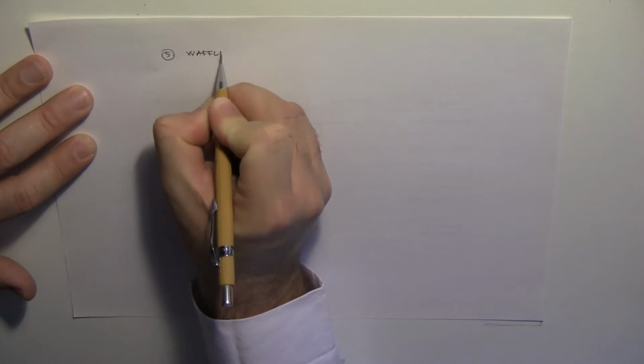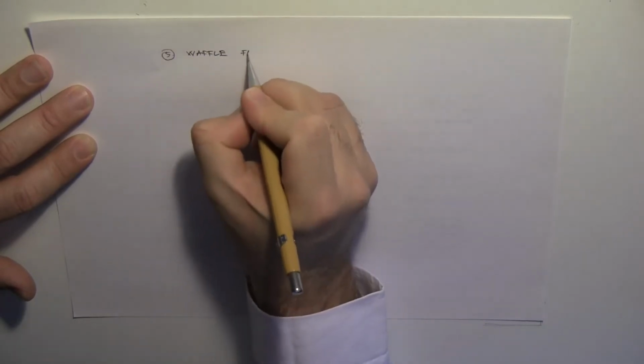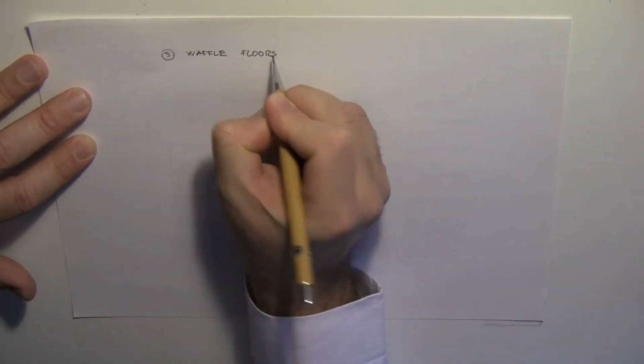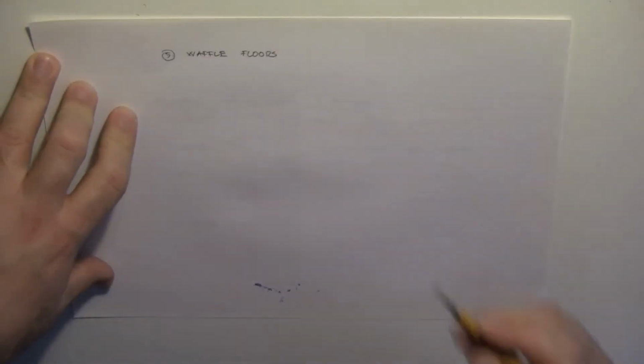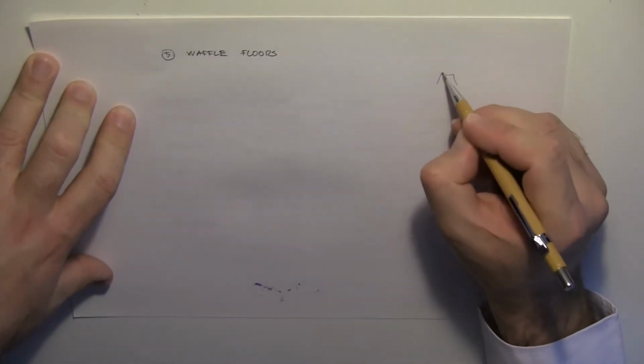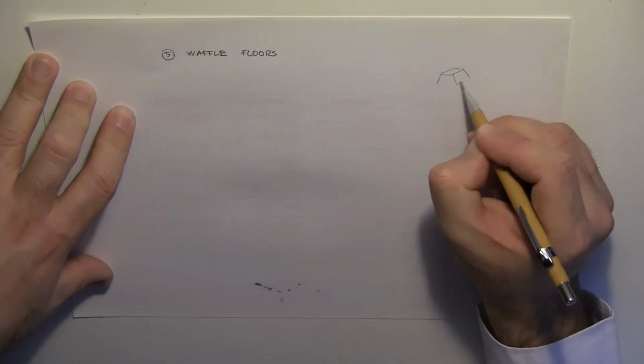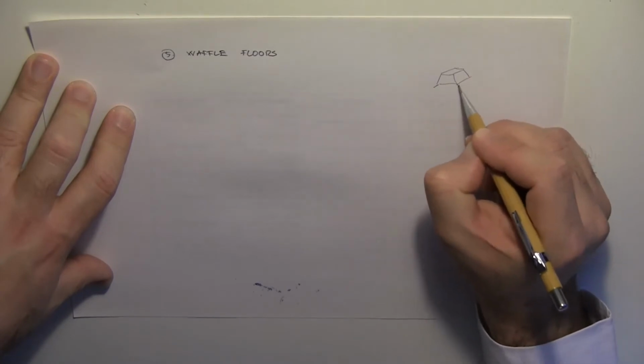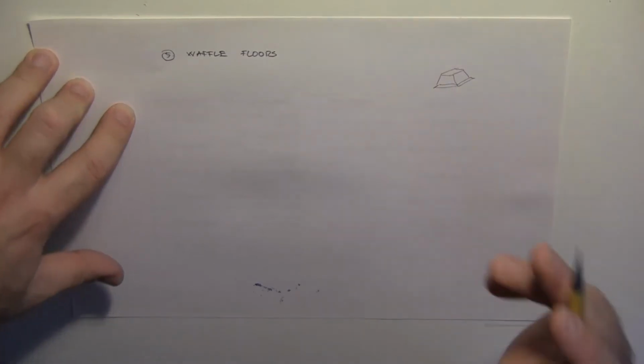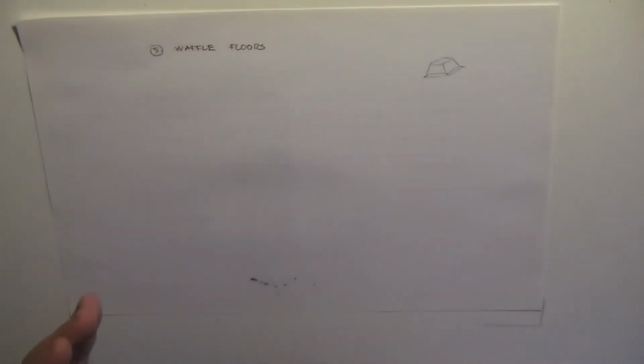I have already explained, if I'm not wrong, the reason of waffle floors or coffer floors. I remember I drew something like this. I had told you that it is a pre-manufactured bucket made of plastic, which is used as the formwork of waffle floors. They are called coffers. In Turkish, it is kaset döşeme, and these are coffers, or kaset in Turkish.